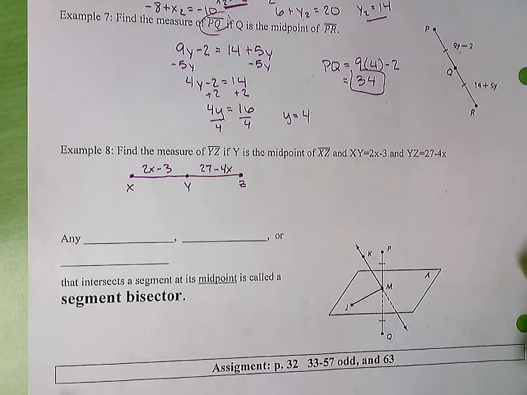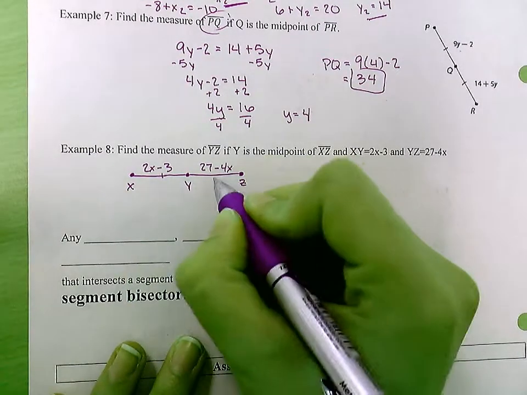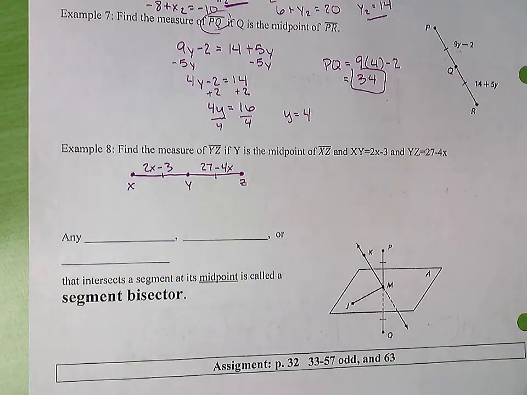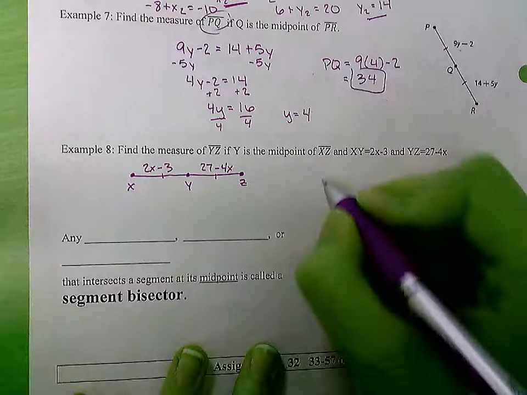Did everybody get the picture drawn? Here's my picture, and labeled. Since I know Y is the midpoint, I'm going to add in these dash marks there, showing they're congruent. Since they are congruent, I can set them equal to each other.